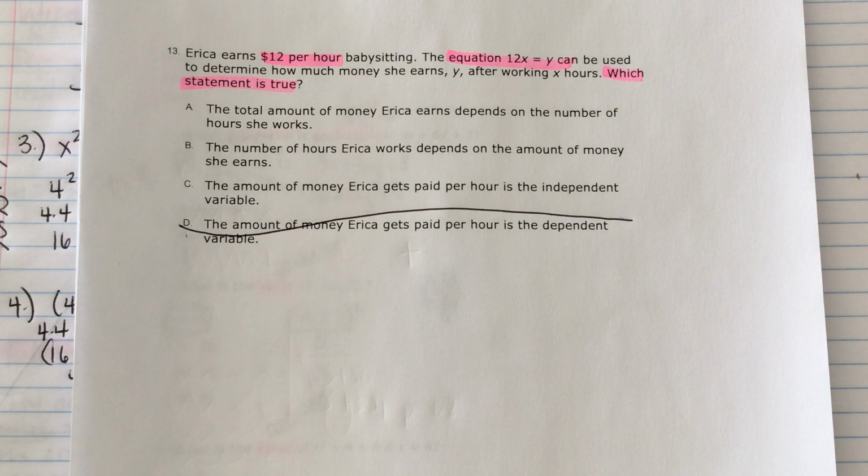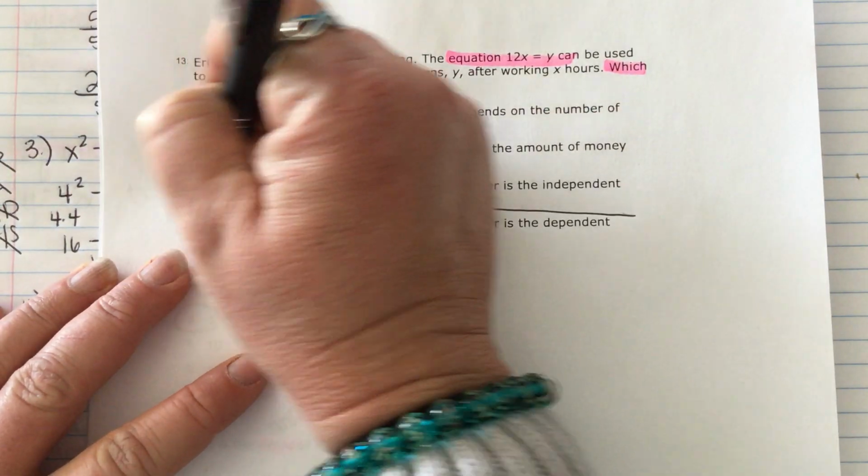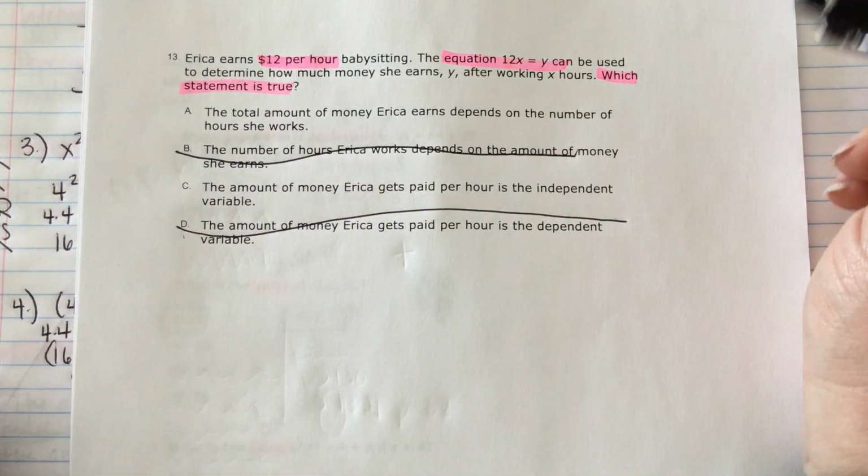Why is it not the number of hours Erica works depends on the amount of money she earns? Why is it not that one? Because each hour she's still earning 12. Right, and essentially it's backwards. That one is saying that the amount of money determines the number of hours. That's not true. So that one is gone. So now you're left with A and C.